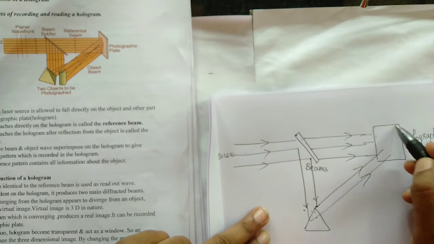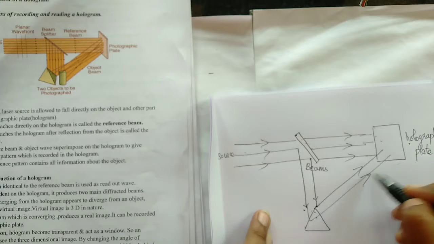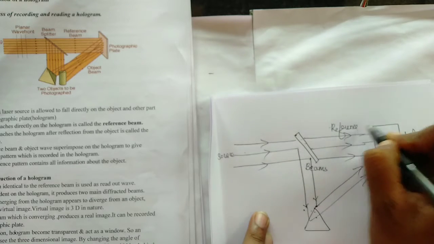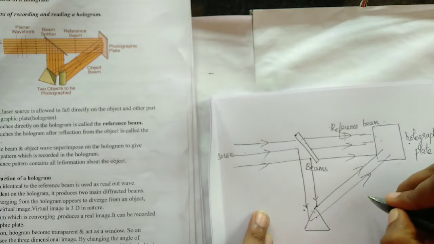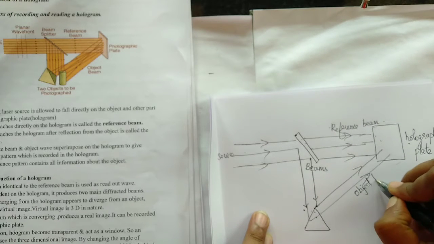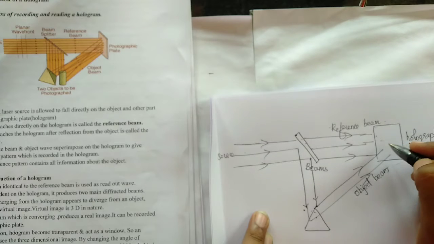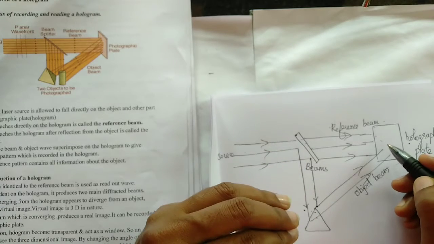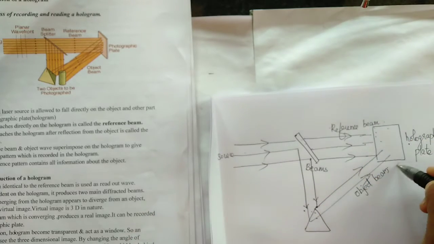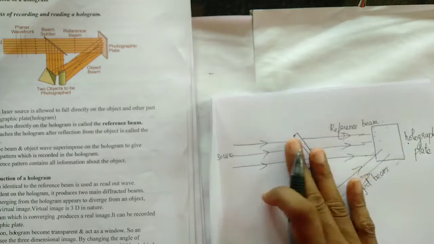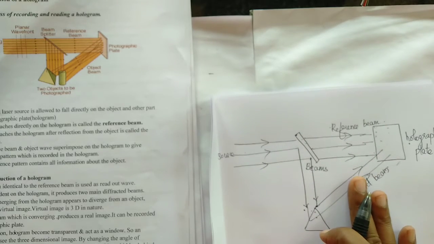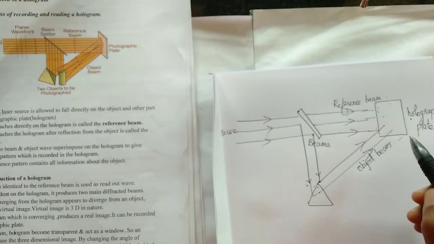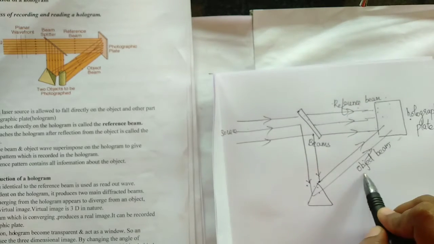So there will be an interference of two types of beams. One is the direct beam, also known as the reference beam, and the other one is the object beam. These two will interfere here, and as a result of interference, its phase, its intensity, everything will be recorded at every portion of this holographic plate. This is the construction of a hologram. So the main principle behind it is interference of the reference beam and the object beam.